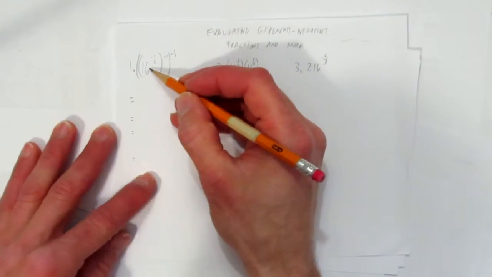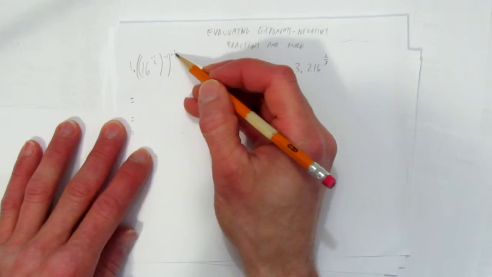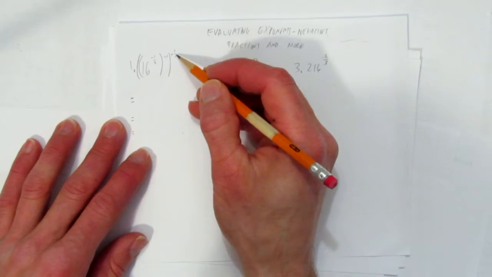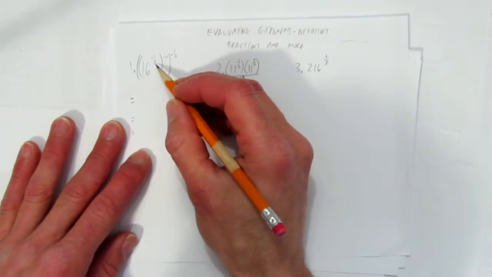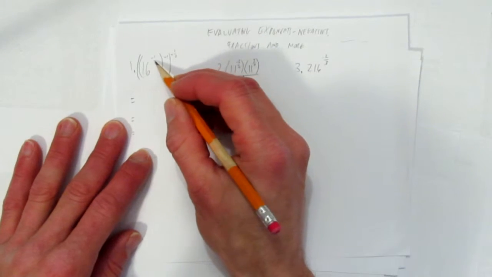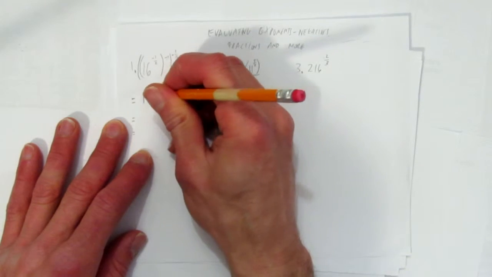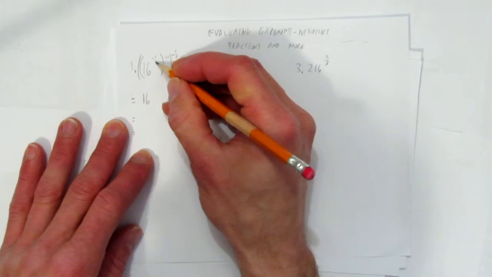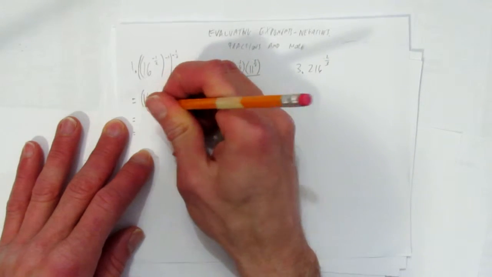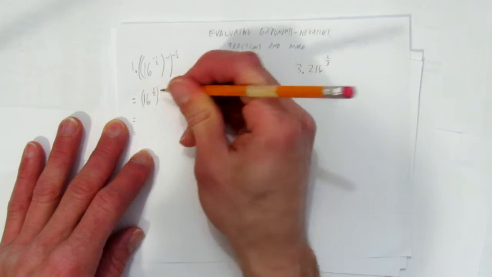It says 16 to the negative half, all to the negative 1, all to the negative half. There are rules for negative exponents and fraction exponents, but the trick here is to notice you've got an exponent on an exponent, power of a power. When you have an exponent on an exponent, you multiply the exponents together. So we're going to keep that 16 and multiply. What's negative a half times negative 1? Well, negative times negative is just positive, so you get positive a half.